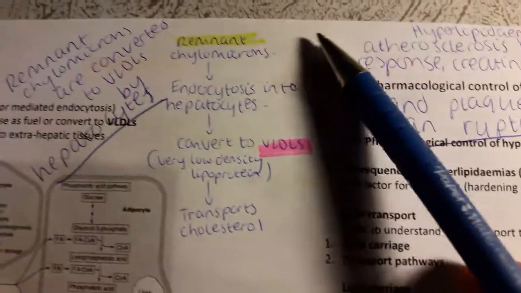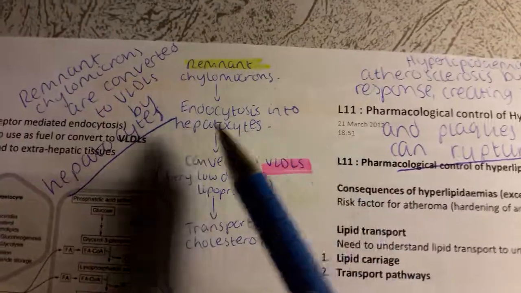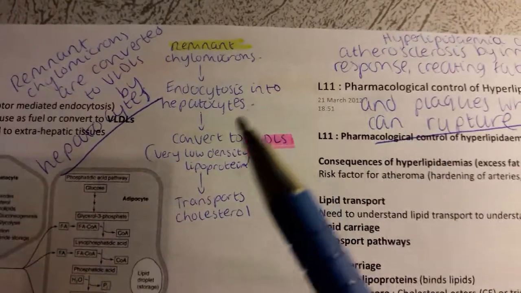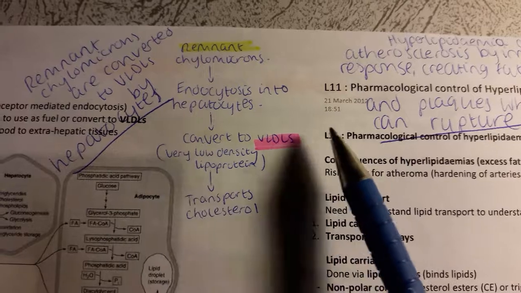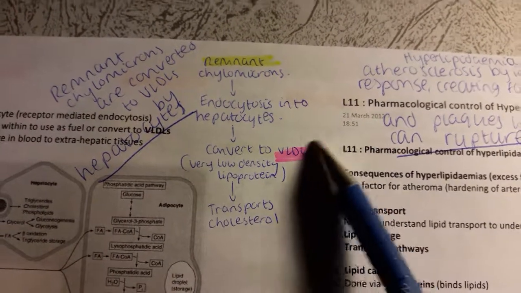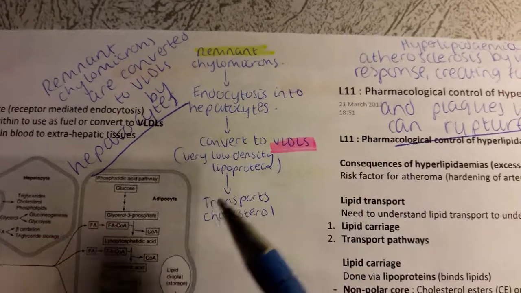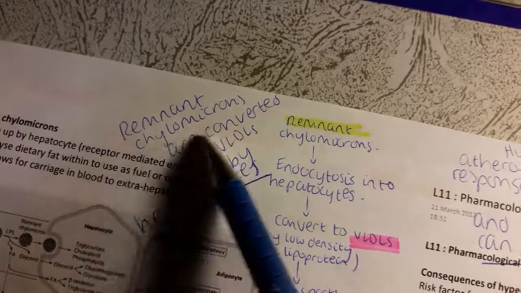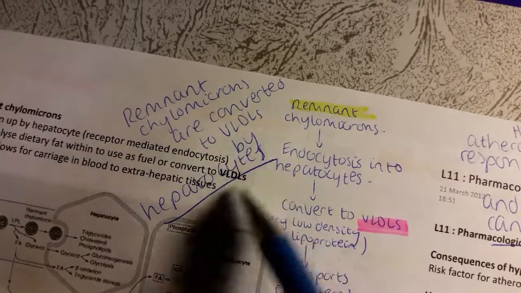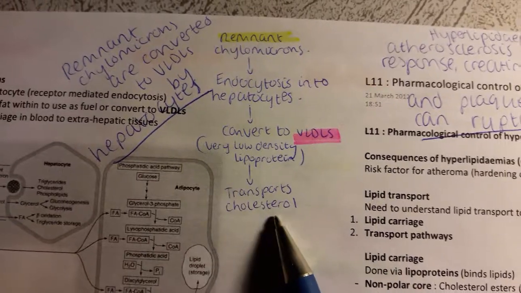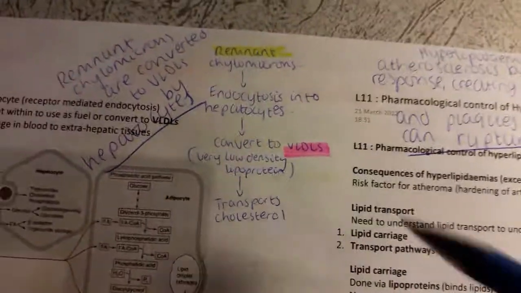And these remnant chylomicrons that go to the liver are endocytosed into the hepatocytes, the liver cells, and they're converted to VLDLs, which are very low-density lipoproteins. The purpose of VLDLs is to transport cholesterol. So the remnant chylomicrons are converted to VLDLs by hepatocytes for the transport of cholesterol, which is produced by the liver, remember.